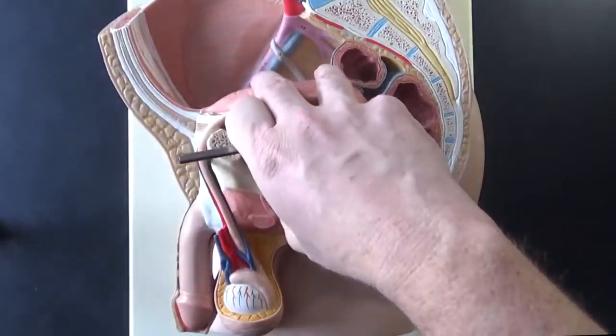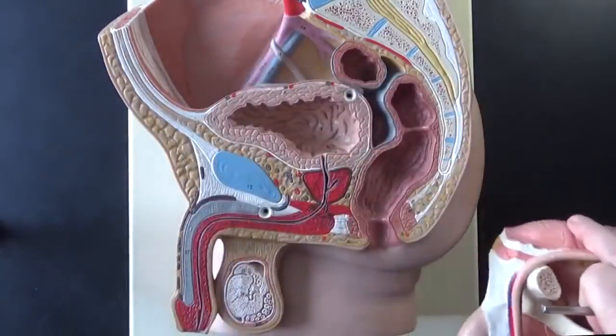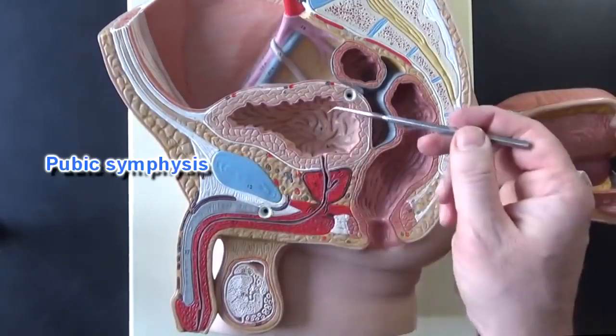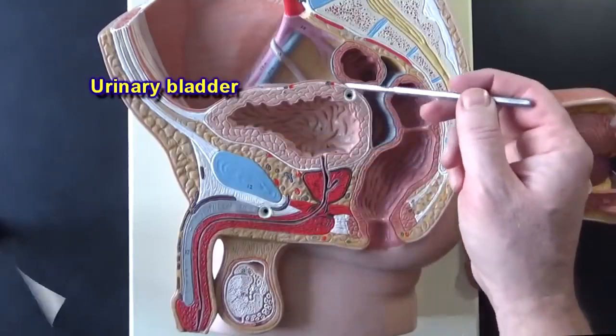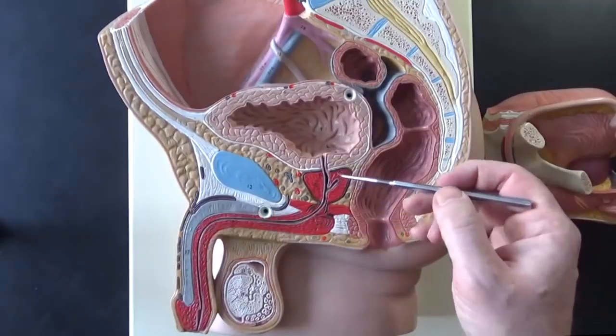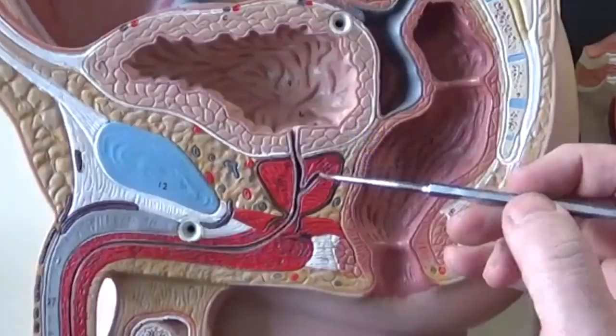I'm going to take this plate off right here so that we can see structures on the inside. This right here is the pubic symphysis. This right here would be the urinary bladder. Okay, so some of the other male reproductive structures we can see. Here's the prostate gland. If we magnify the prostate gland, we have a better opportunity to see the ejaculatory duct.